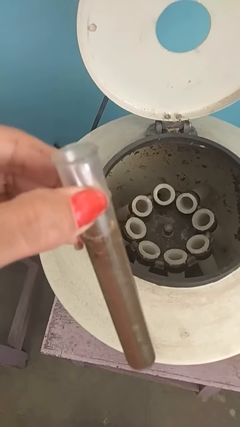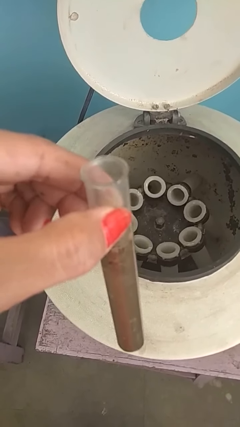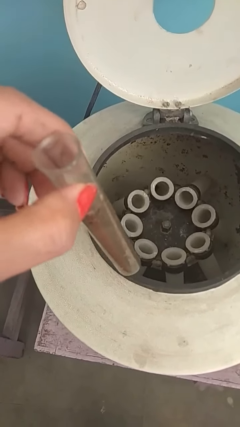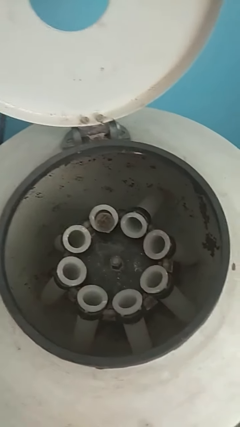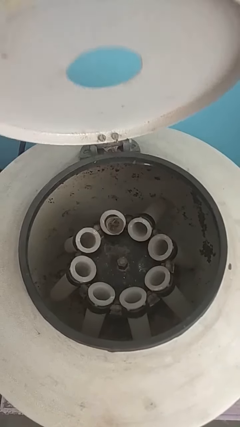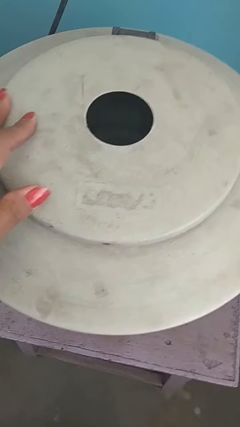Now if I want to make this liquid clear, or to make the fine particles separate from the heavier particles, I am going to put this test tube into this container, and now I am going to close it. Now on closing, when we start rotating it, let's see what happens. I am rotating it just for a few minutes, and then we will see what exactly happens. It's rotating at a very high speed.